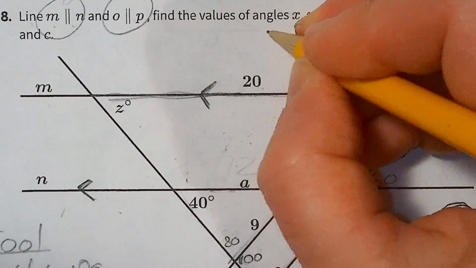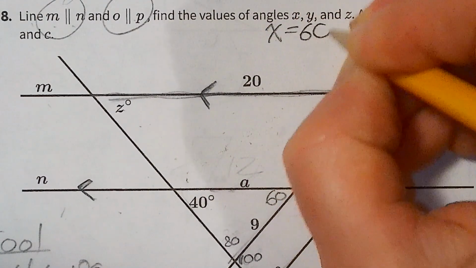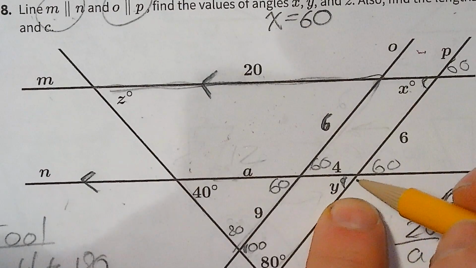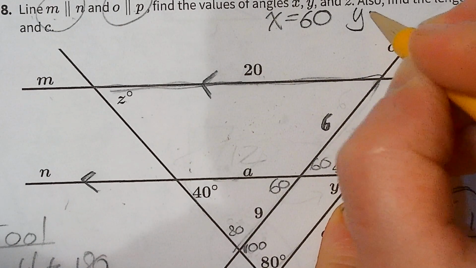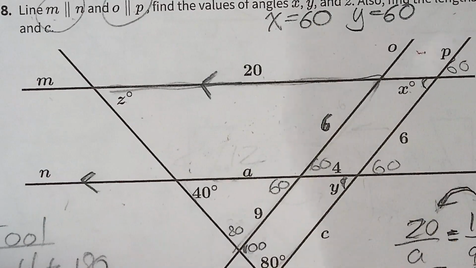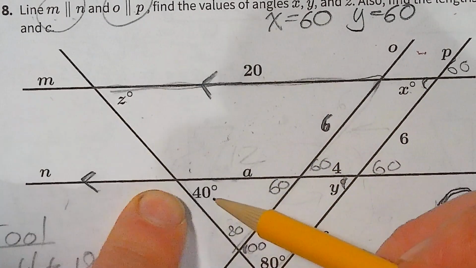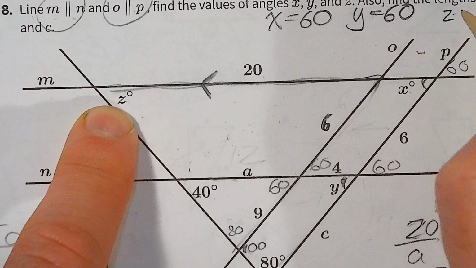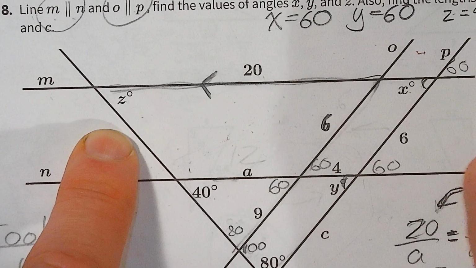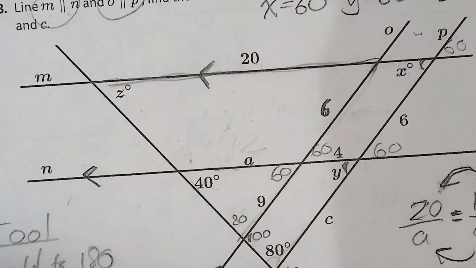Where should I write all this? And Y is 60 also then? Where's Z? Z's way over here? That's going to be 40. Corresponding. Okay.